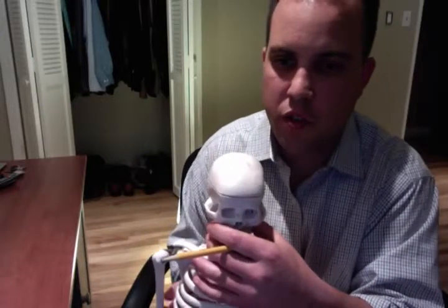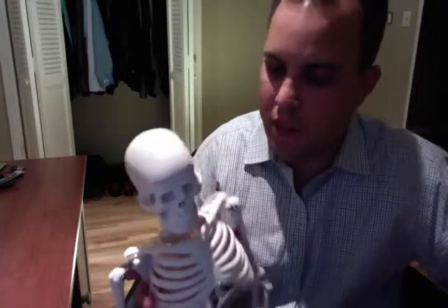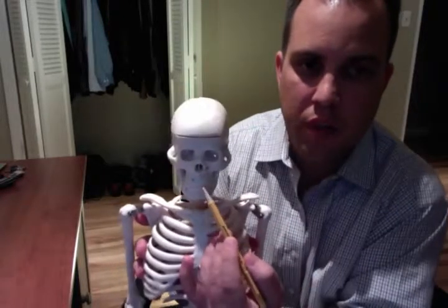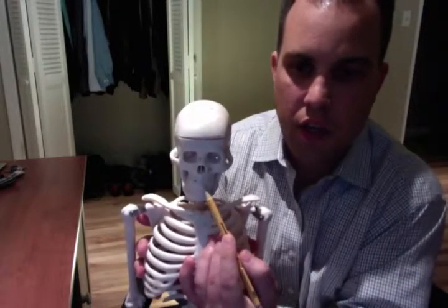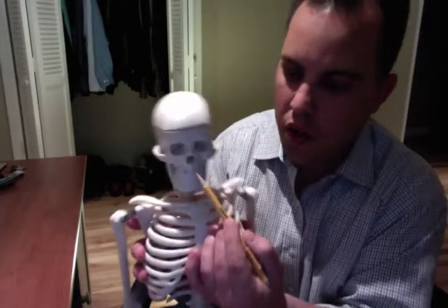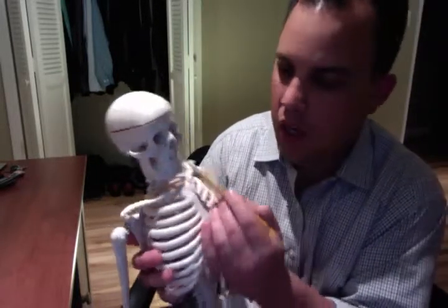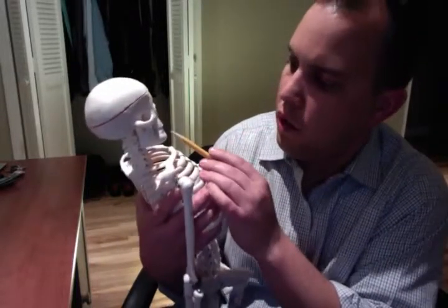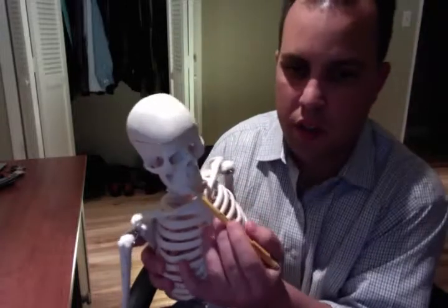Moving on to the facial bones, we have the maxilla, alveolar process. The maxilla would be this here, just above the teeth. Again, here indicating the maxilla. And then we have the alveolar bone also shown here with the maxilla.